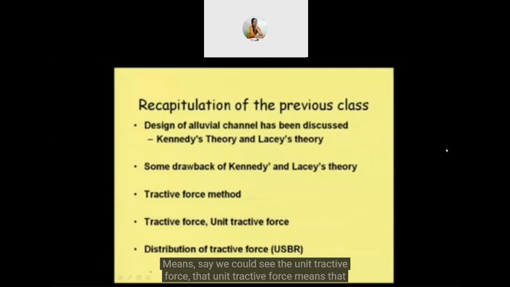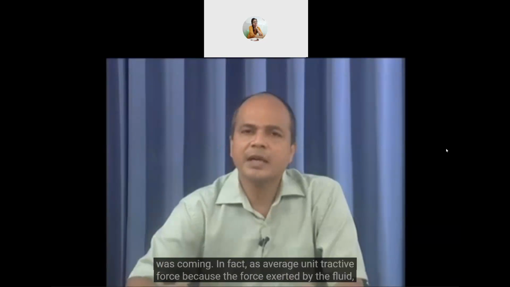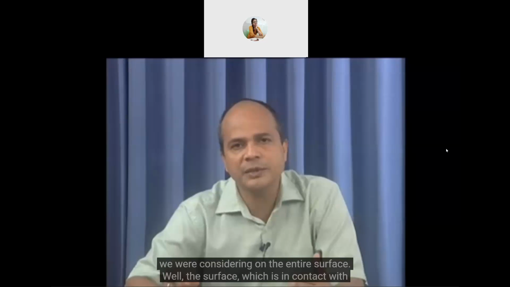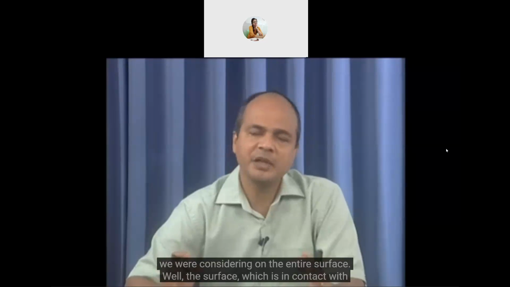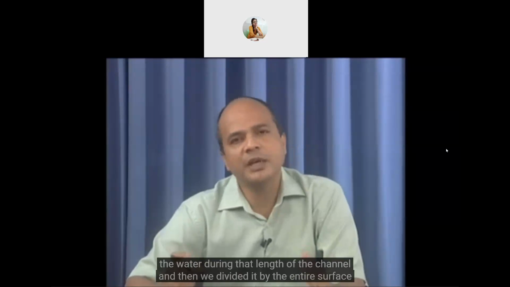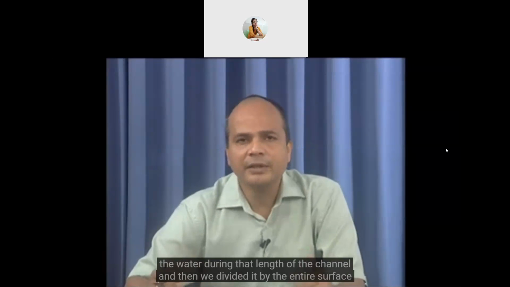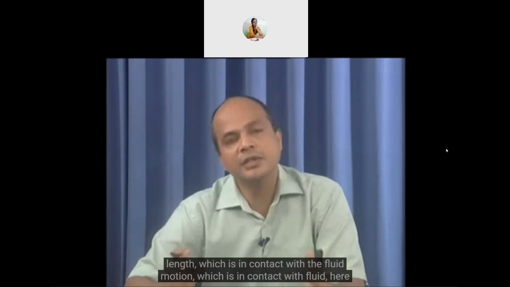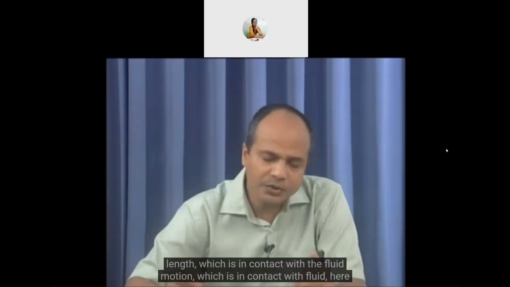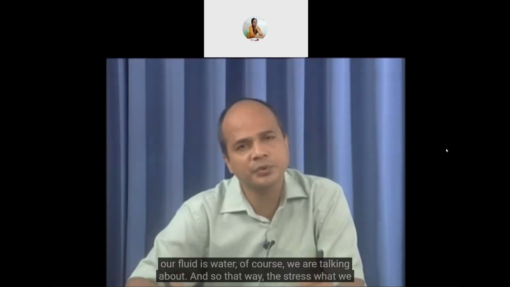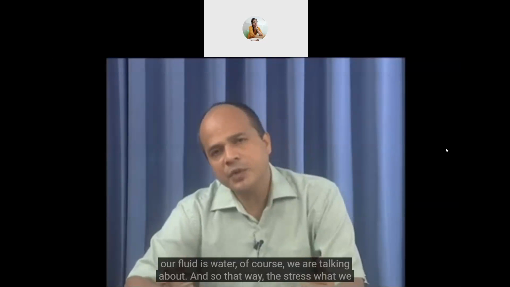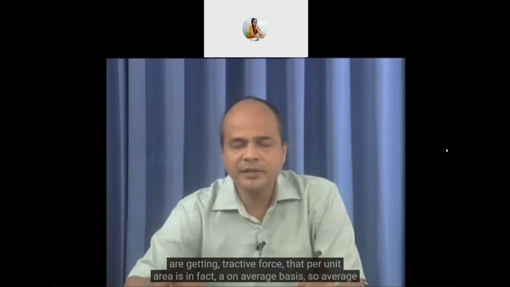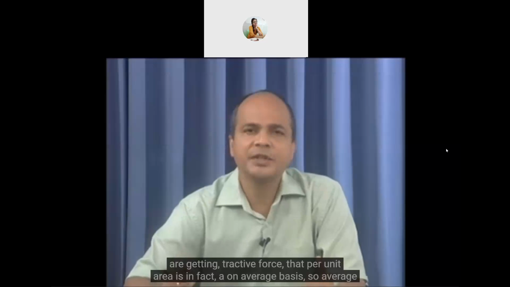That unit tractive force was in fact the average unit tractive force, because we considered the force exerted by the fluid on the entire surface in contact with the water over that length of the channel, and divided it by the entire surface length in contact with the fluid. Here our fluid is water, of course. So the stress we get, the tractive force per unit area, is on an average basis.